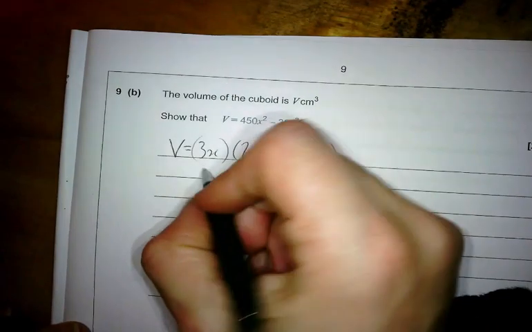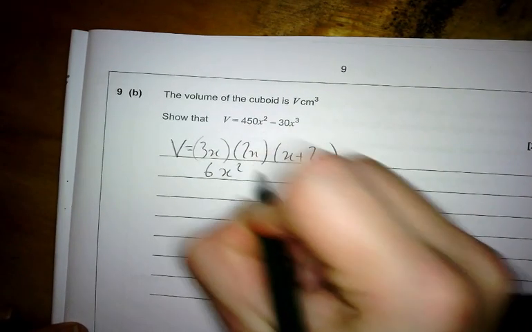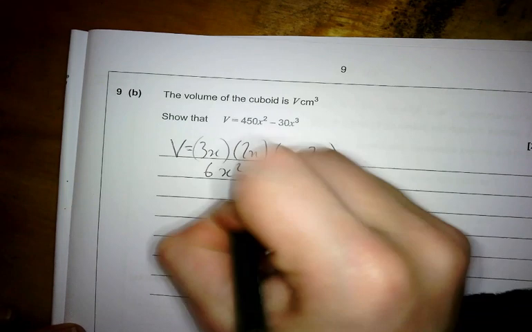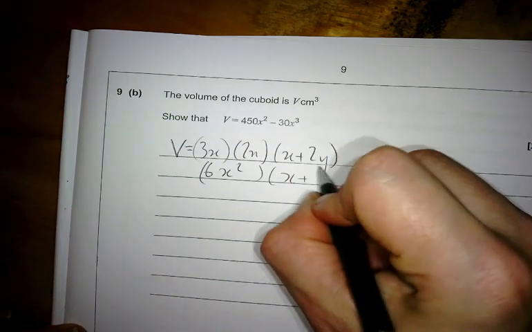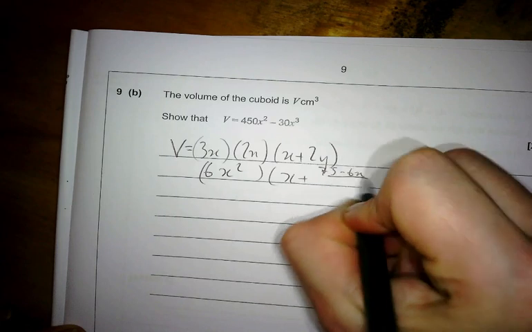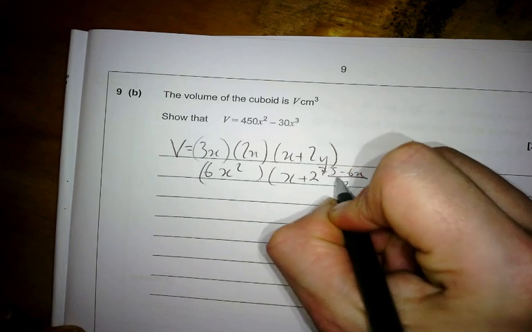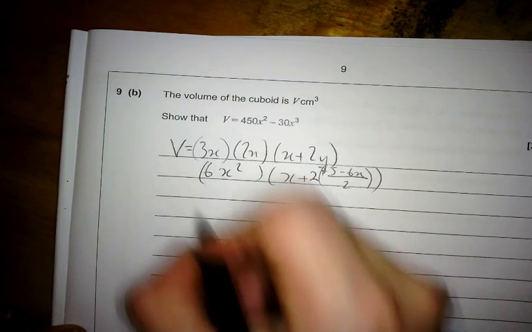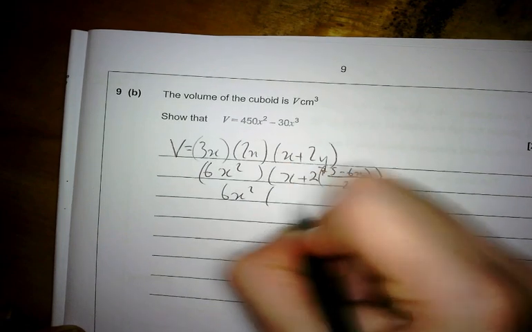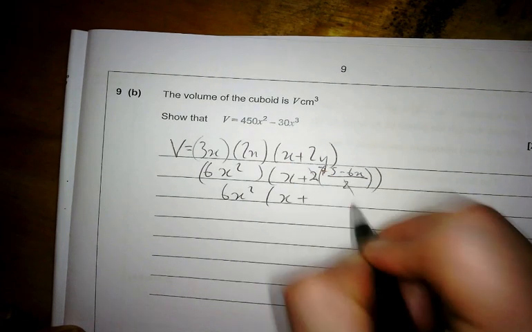So I'm going to write this as 6x squared times x plus 75 minus 6x over 2 times 2 lots of y. So that's 6x squared times x plus the 2s can cancel.